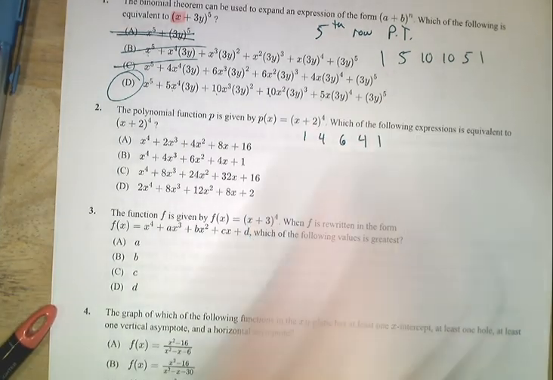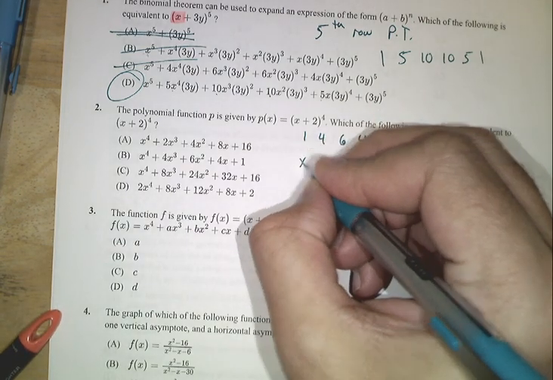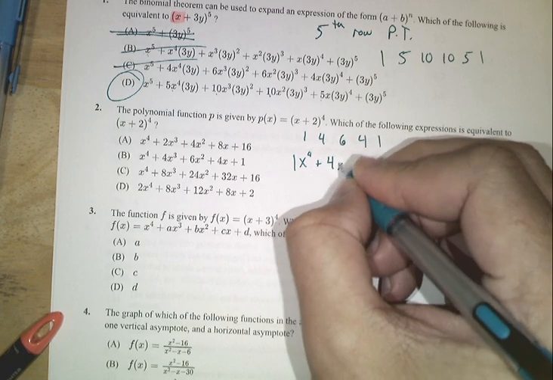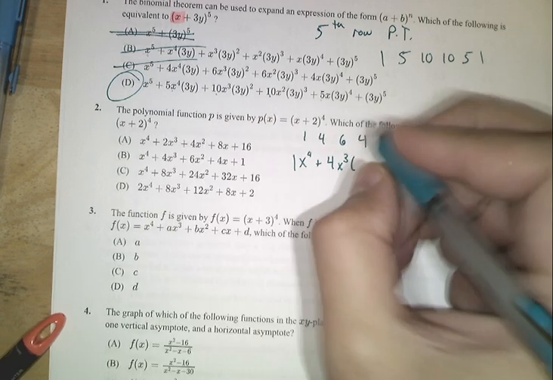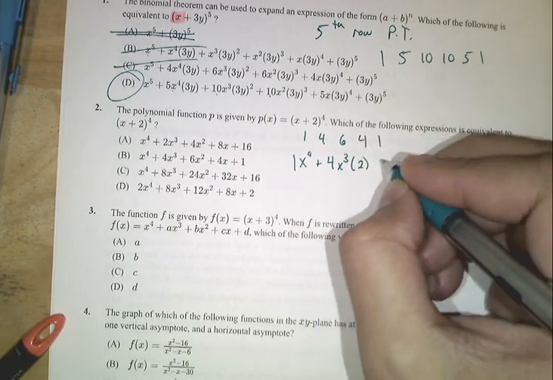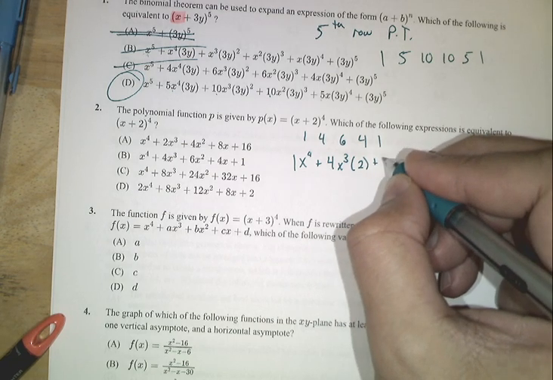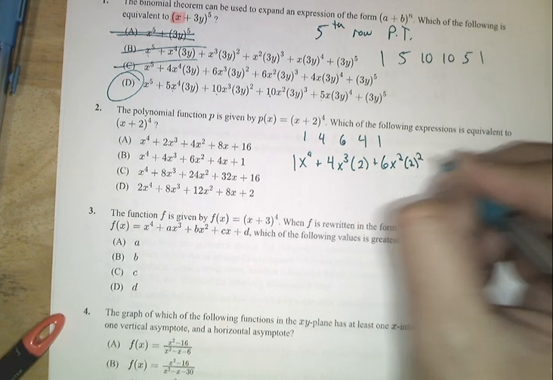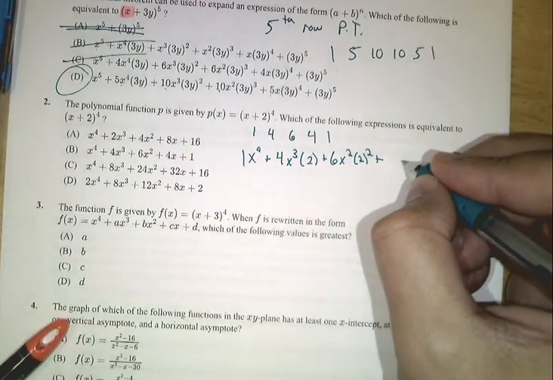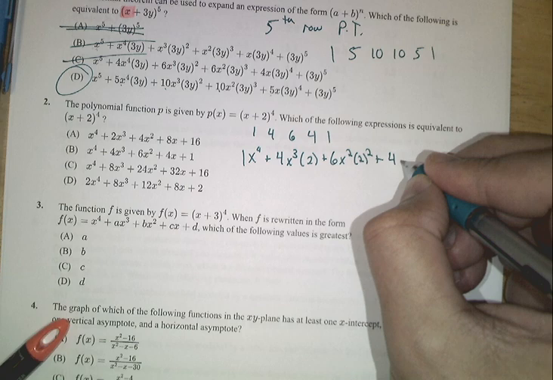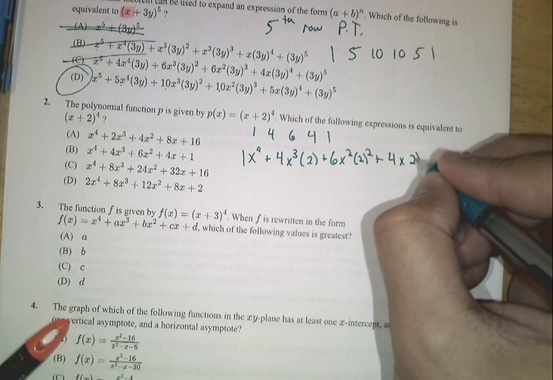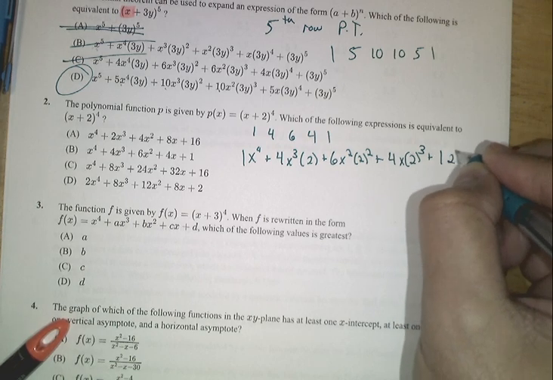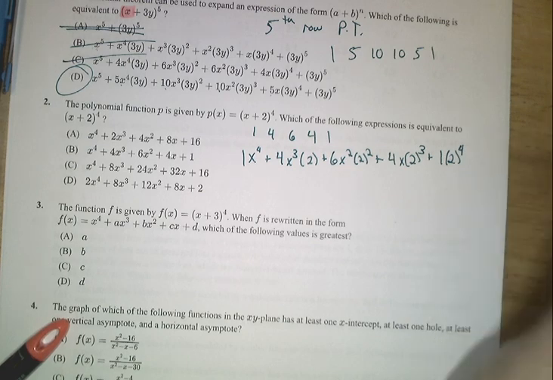So this would be 1x to the fourth, plus 4x to the third times 2 to the first, plus 6x squared times 2 squared, plus 4x to the first times 2 to the third, plus 1 times x to the 0th times 2 to the fourth.